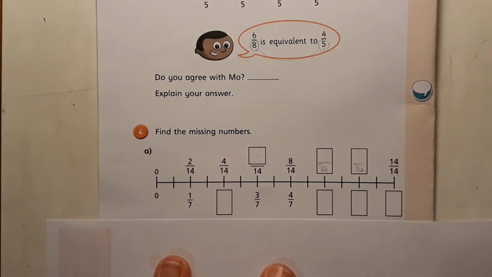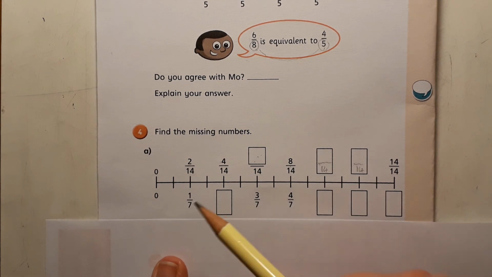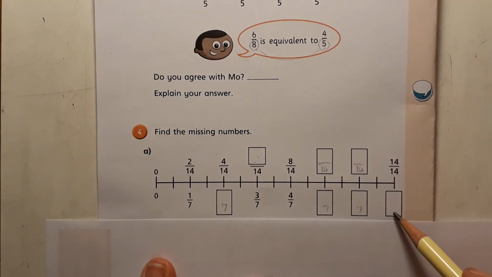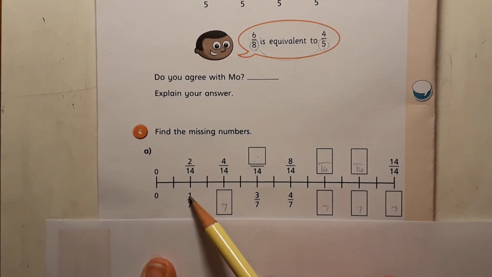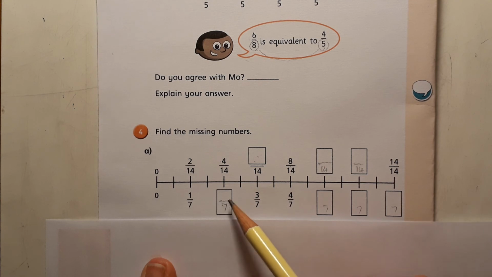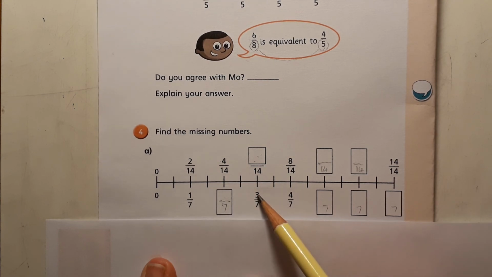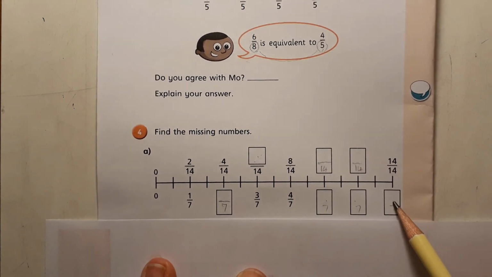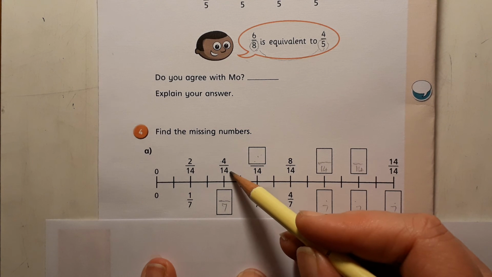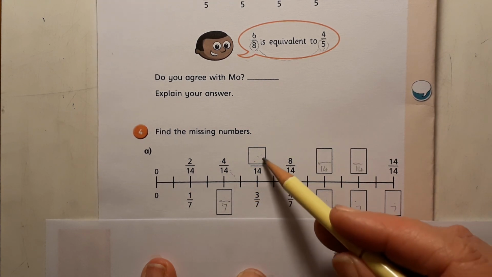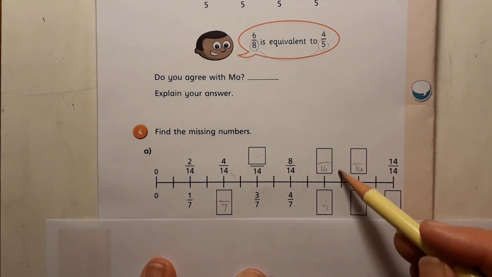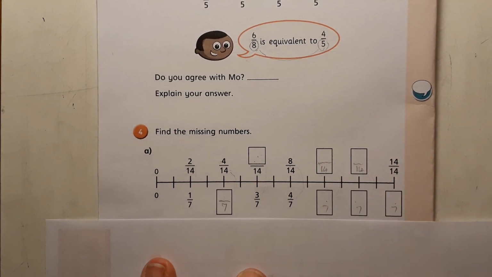And here in a similar way, it's showing you sevenths, and our numerator has gone 1. There's the missing number, 3, 4. And if we look, each of these fractions on the number line are of equivalent value. They are the same.